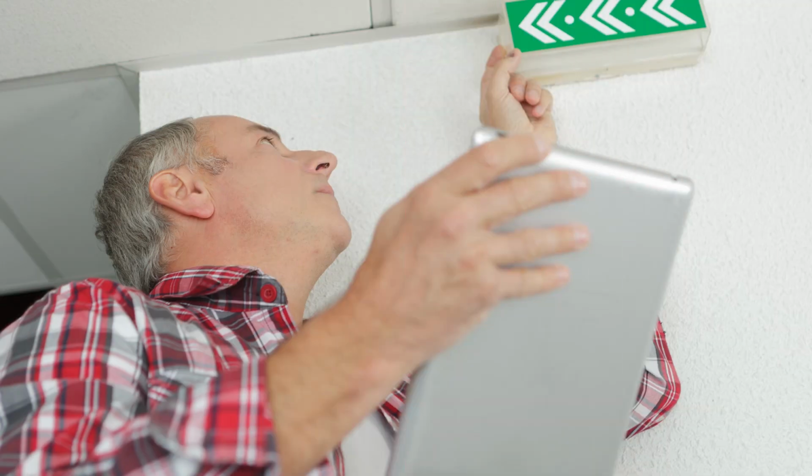Fire exit signs with directional arrows should provide clear and unambiguous information about the fire escape route and the fire exit.